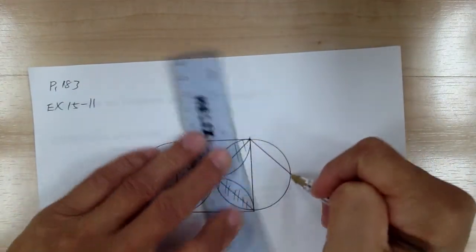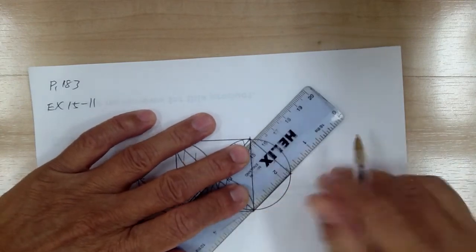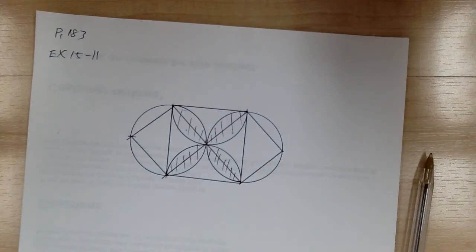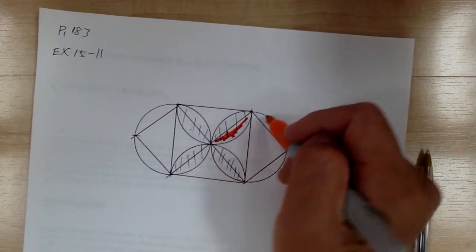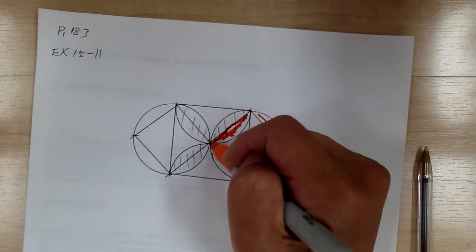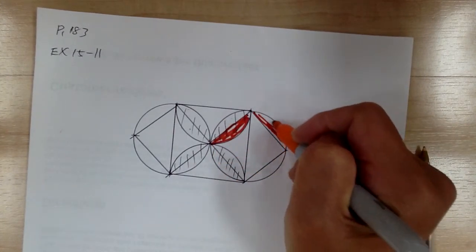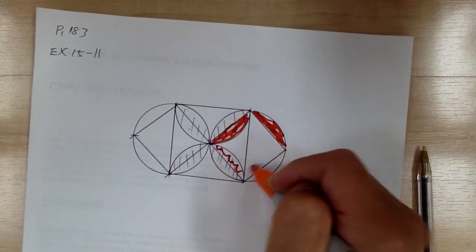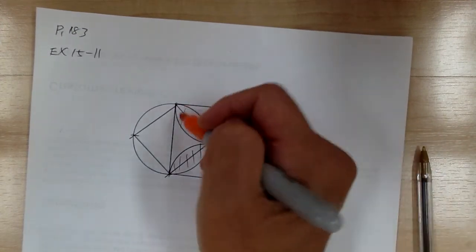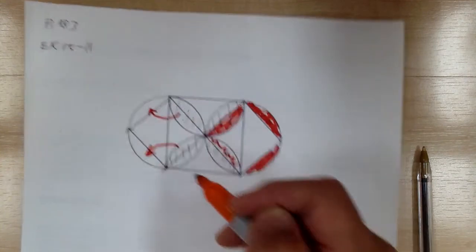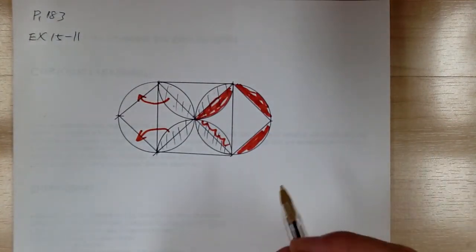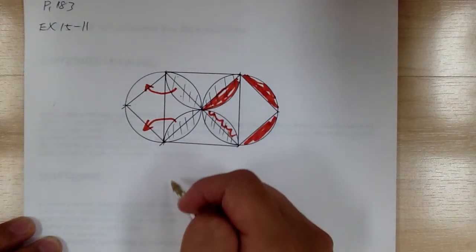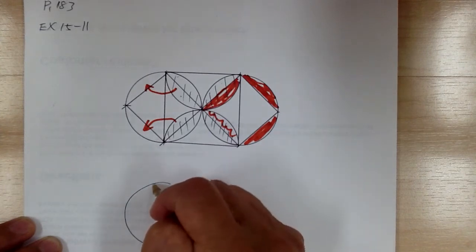So one of the very good tricks is moving things around. So I'm going to move this piece. See, move this piece over here, move to here. Okay, so this piece becomes right over here. Move this piece to here, move this piece to here, move this piece to here. So what you end up with is this situation.